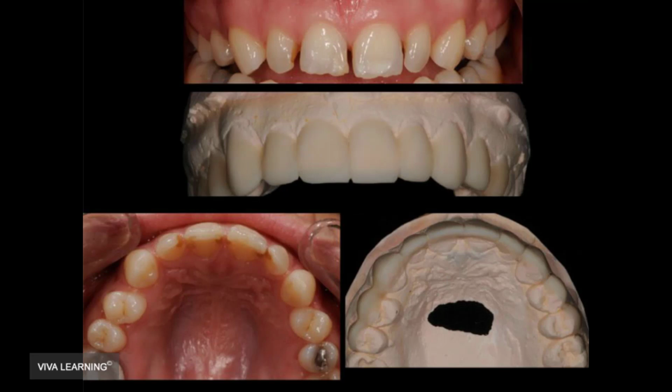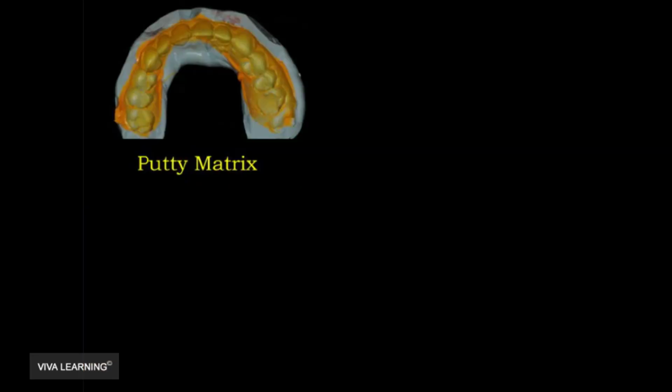Now here's the before and after. Here's our arch form, which was pretty good. Here's the teeth arrangement. What we're mainly doing is size and shape and closing spaces. So here's the picture in the lower right-hand corner, the occlusal view of the mock-up on the model. Now what we do is we're going to make our own putty matrix, just like the laboratory would, from the diagnostic wax-up of our model that we mocked up ourselves. And here it is.